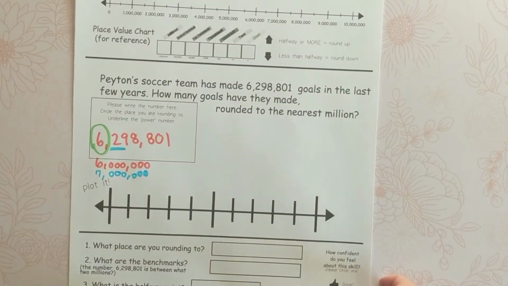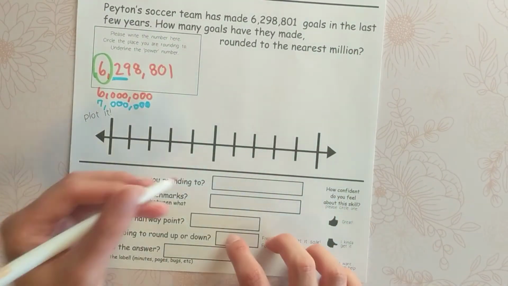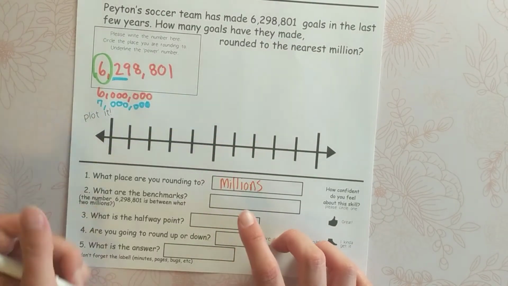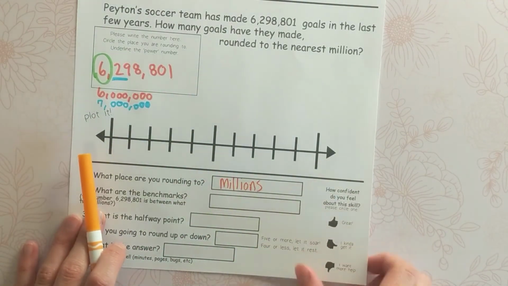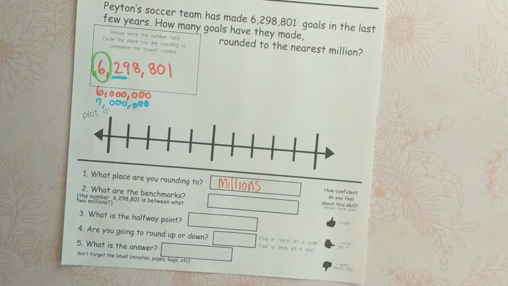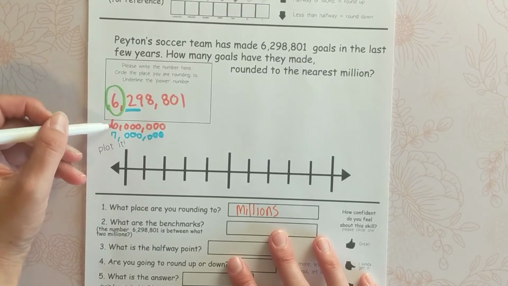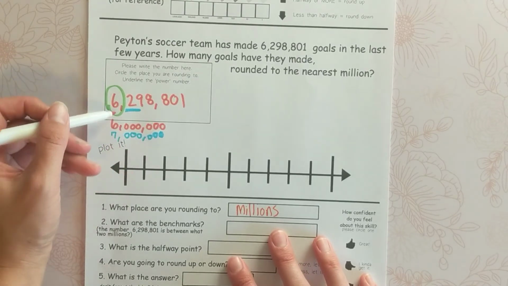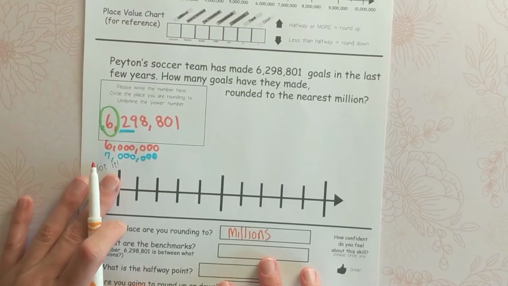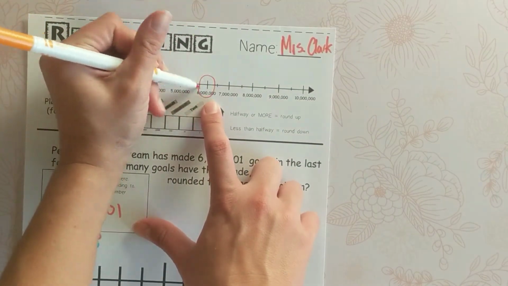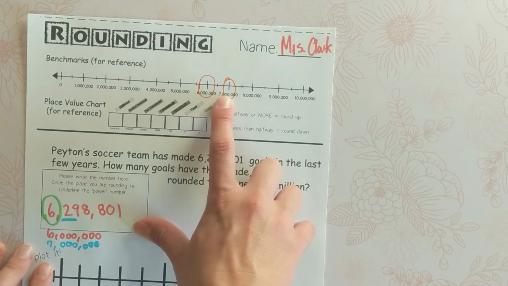What place are we rounding to? We are rounding to the millions because it says so in the question. What are the benchmarks? So the benchmarks are what 2 millions is it between? So it is between, on the lower end, if we went down, it would be a 6 million. And if we went up, it would be a 7 million. So we are between 6 million and 7 million.